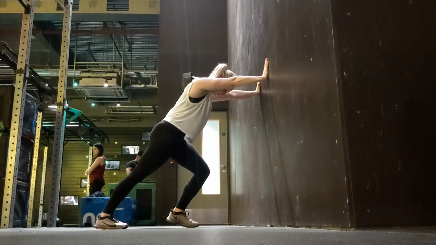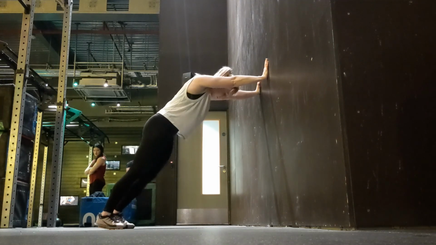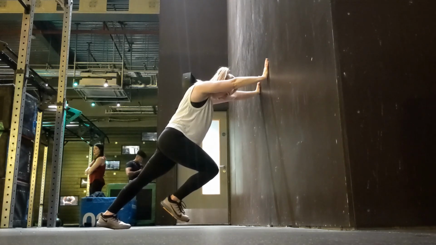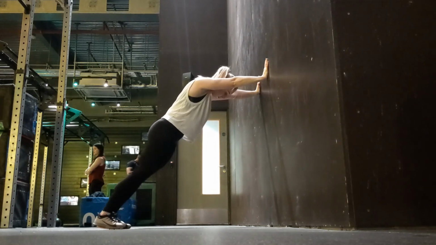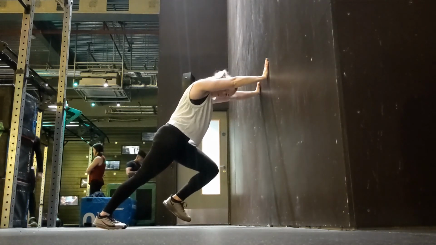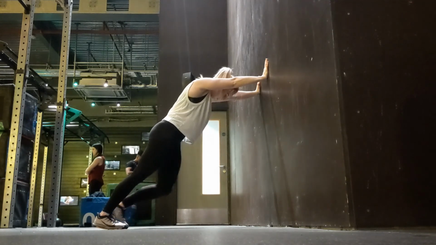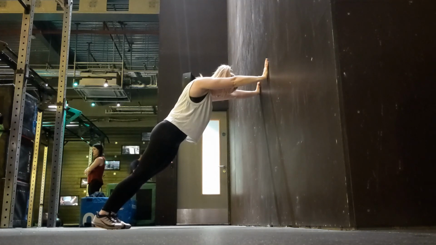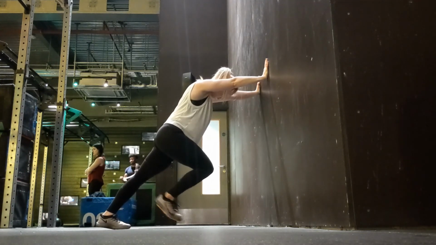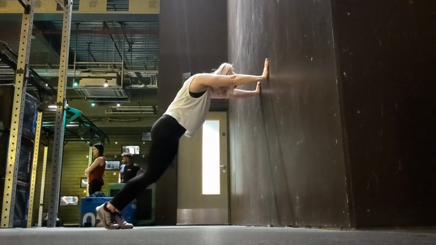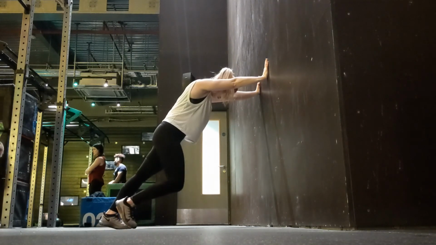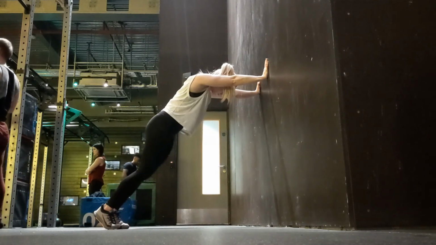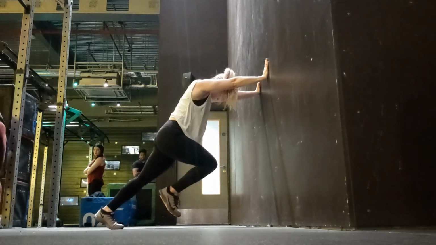Here we see her first in an isometric hold on each leg, single leg drives, then switches, and then doubles.